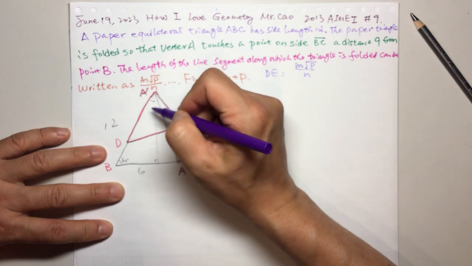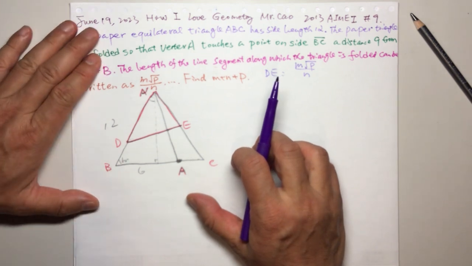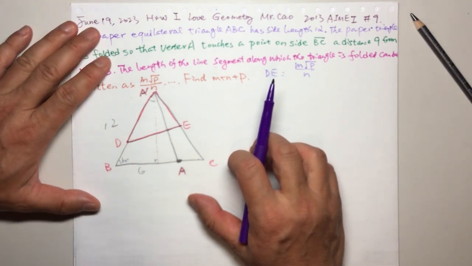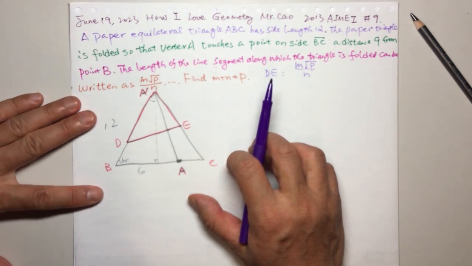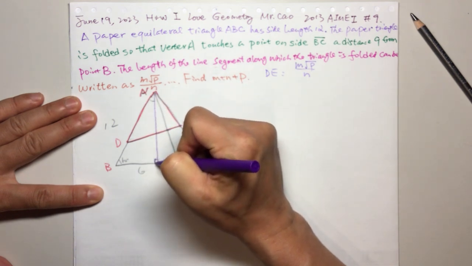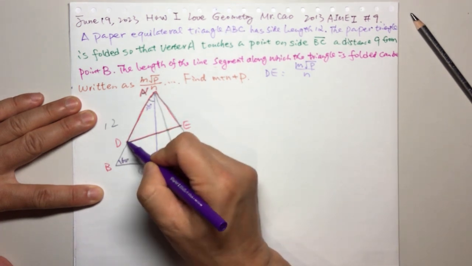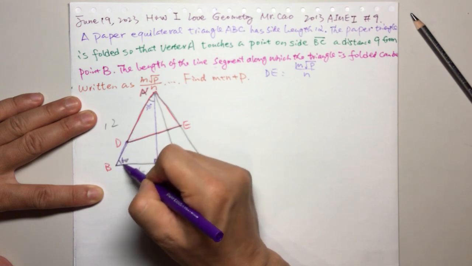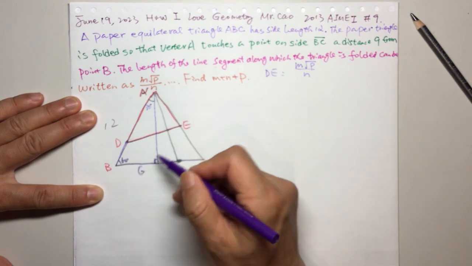So I want to restore the equilateral triangle. I think it's the most important idea to solve this type of problem. All the problems inside the equilateral triangle will be easy because we can easily find a lot of special-degree right triangles, right? And easily get this. So here is 6, here is 9.